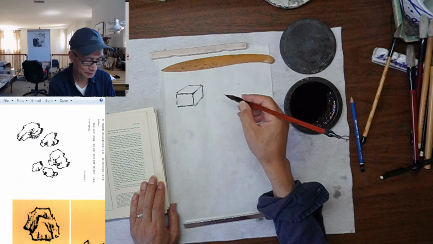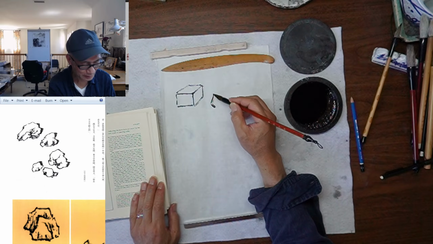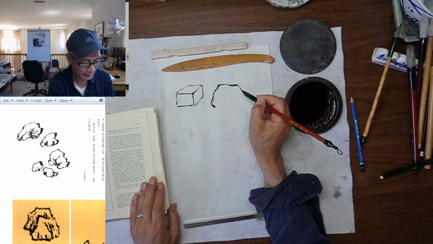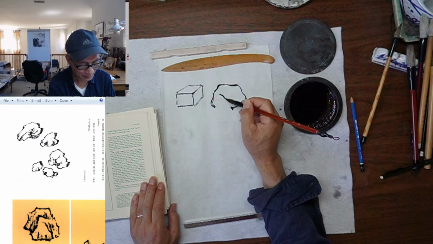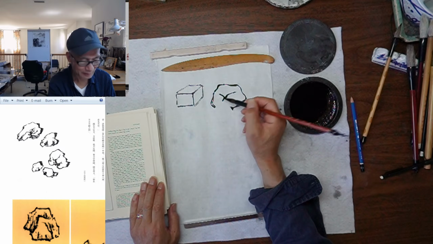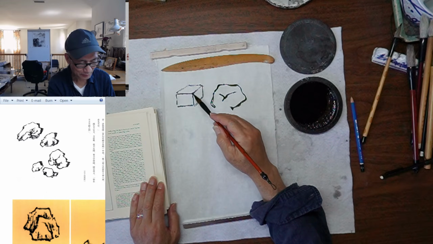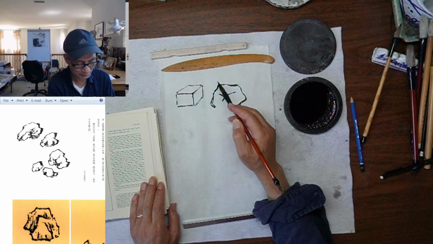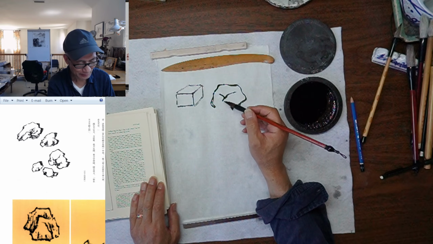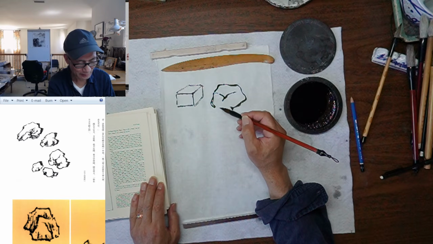So in Chinese painting, it could be more organic, and somehow this is the point. What would you call the division point of the planes or dimensions? Yeah. So this could be like that, right?